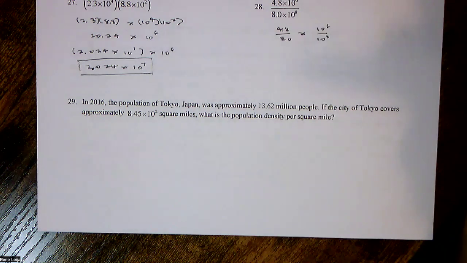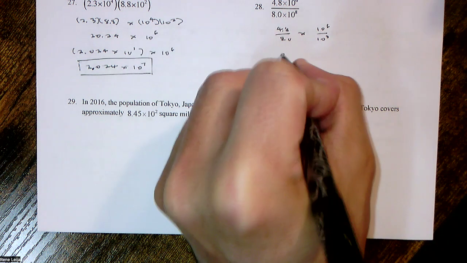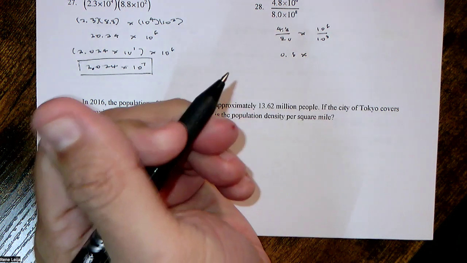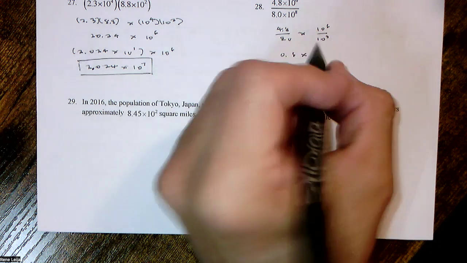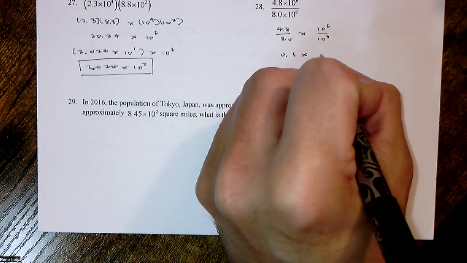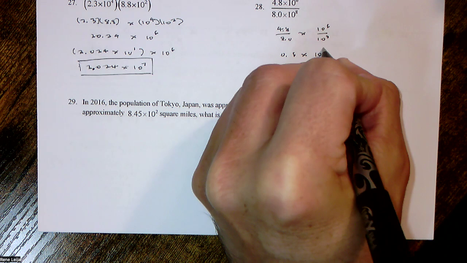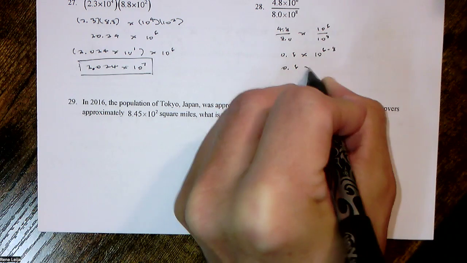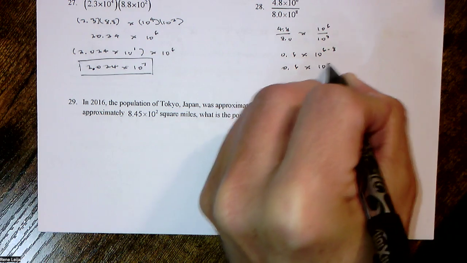Okay, so now go ahead and divide 4.8 by 8, which is going to give us 0.6 times 10 to the, well, here you're going to have to remember your exponent rule, which is top minus the bottom. So that's 10 to the minus 2 power.